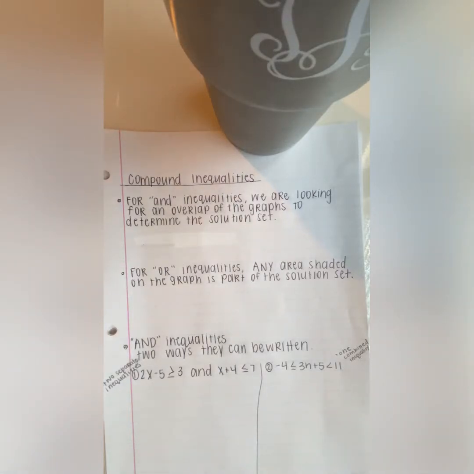All right, guys, today we're going to continue compound inequalities. We're going to pick back up from yesterday where we left off. I just want to briefly review a little bit, go over a few things again before we pick it back up with examples.